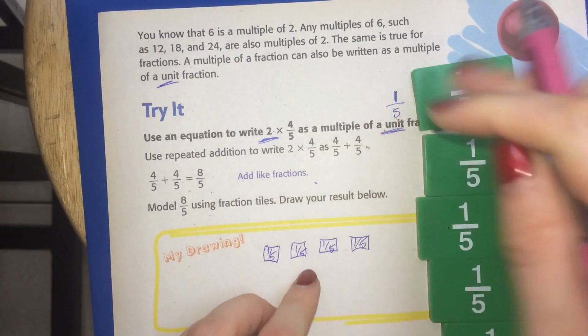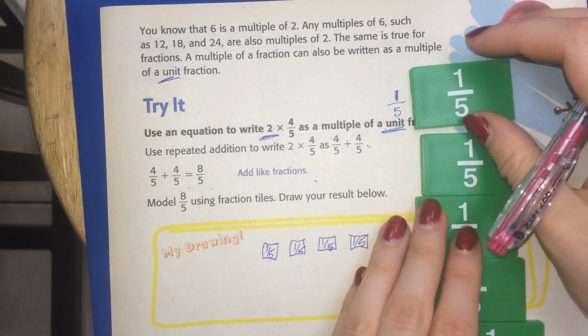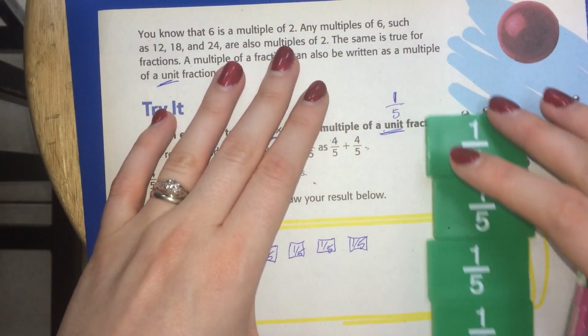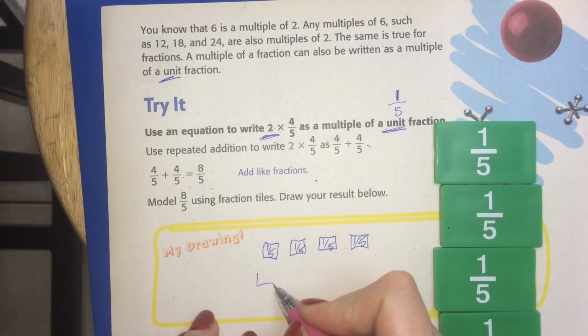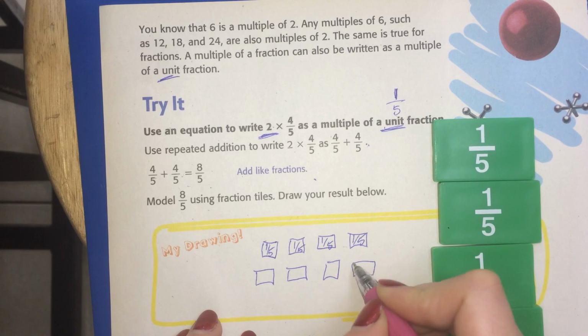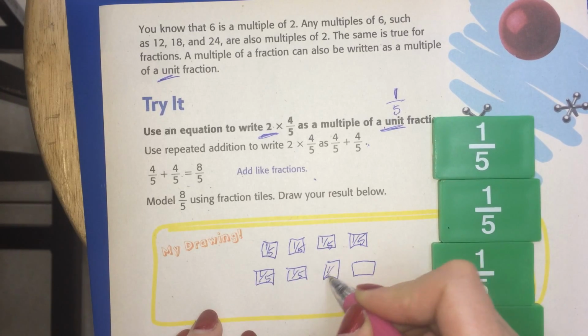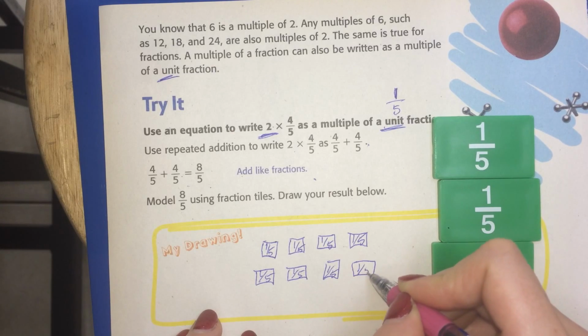But I want to multiply it times 2, so I need to duplicate this into a second row. So I now have 2 sets, or times 2 of it. Right?